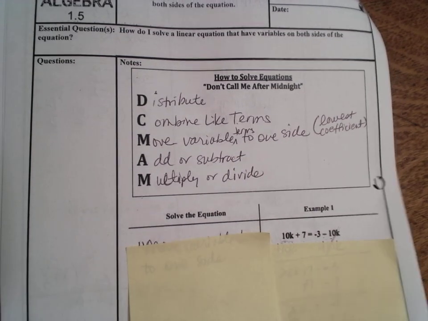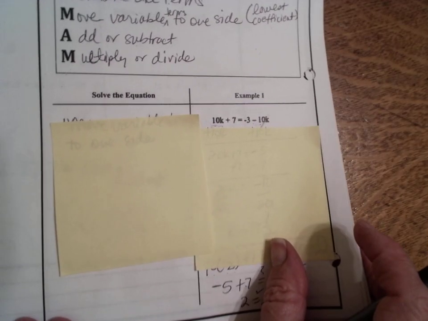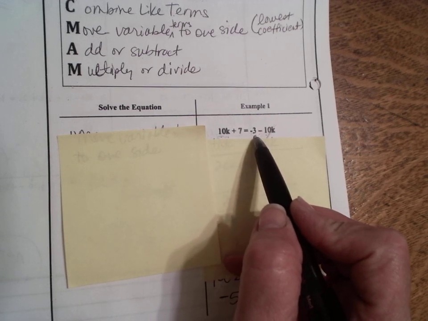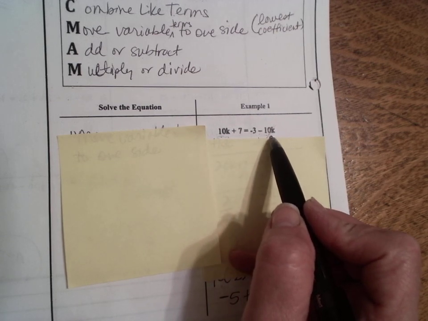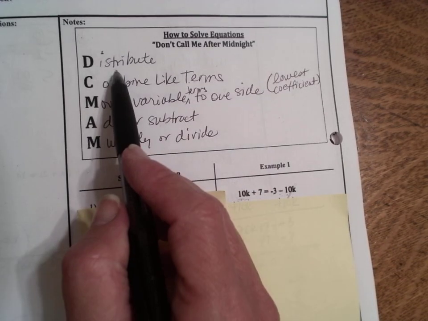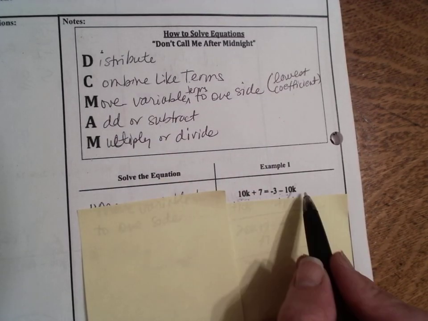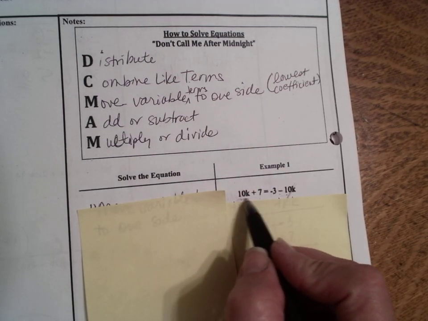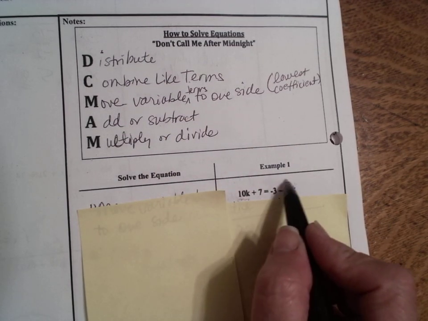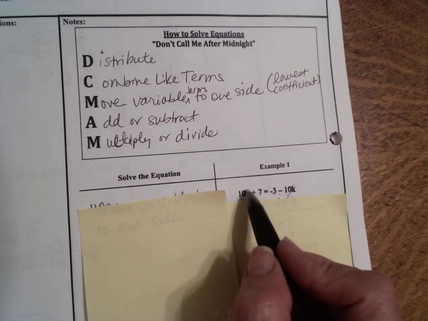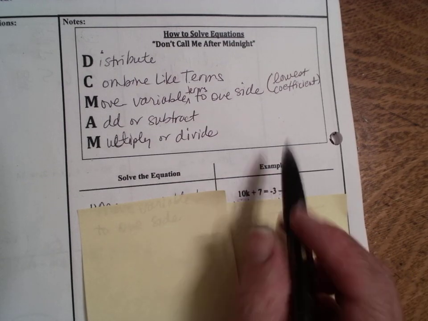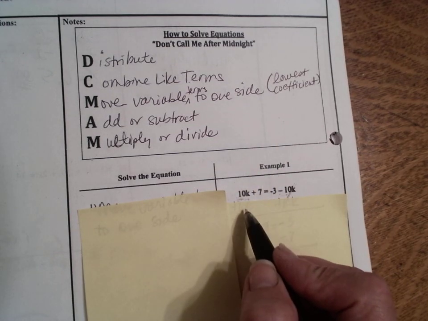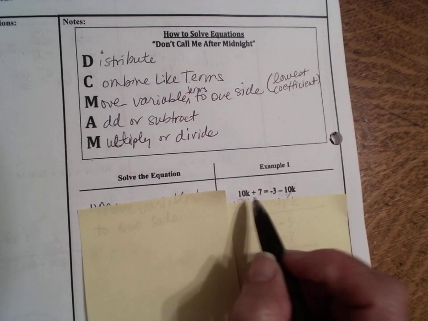where we're trying to solve for an unknown. All right, so we have this example, 10k plus 7 equals negative 3 minus 10k. Well, we don't have anything to distribute, and we have nothing to combine like terms on either side, so we're going to move the variable terms to one side. Now, the variable terms are your 10k and your negative 10k. You can move either one first, it doesn't matter, but I like to pick the lowest one. That way, you might not have to deal with a negative that you have to divide by.